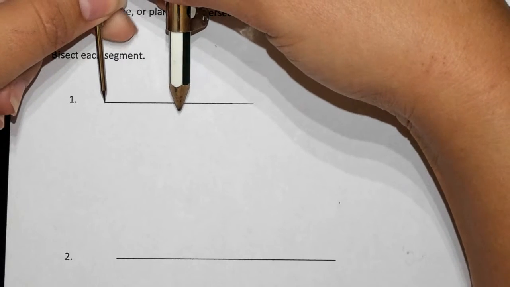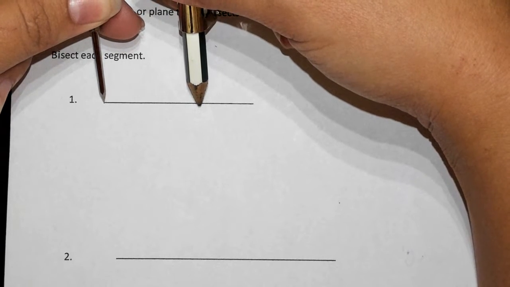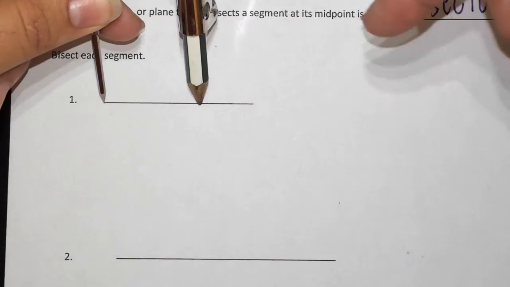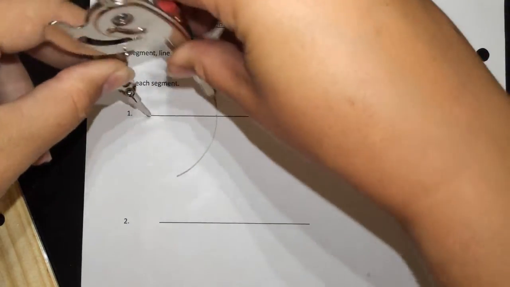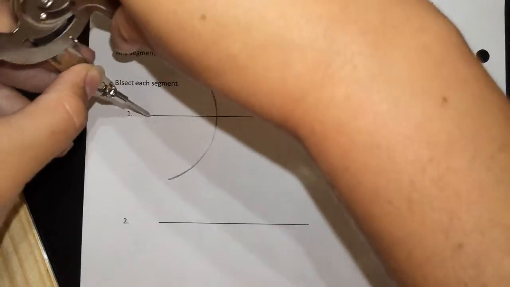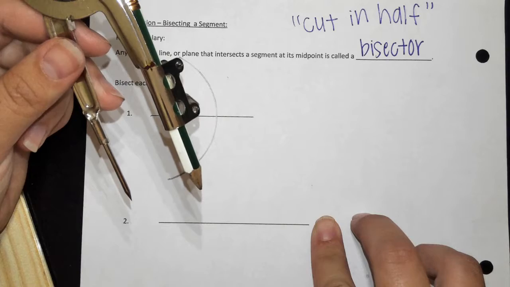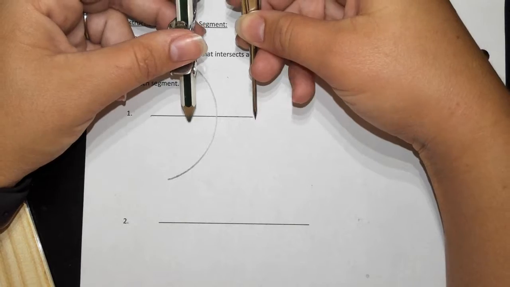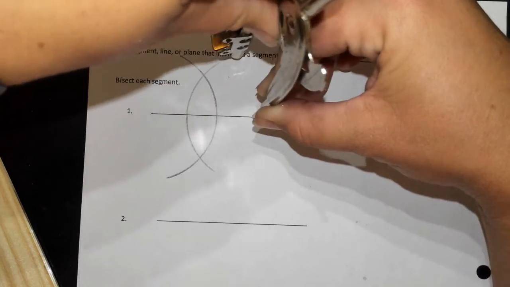So this is what you do. Take your compass, put the pointy end on one end. Now, be very careful. It needs to be more than halfway. You see how it's more than halfway? Keep it the same size for both sides. So now, tilt it up straight. You need to make a larger arc than you did last time. So it needs to be like a half a circle. So now, after you do that, use the same size to do the other side. Do the same thing, but with the other side. Make it the same size.